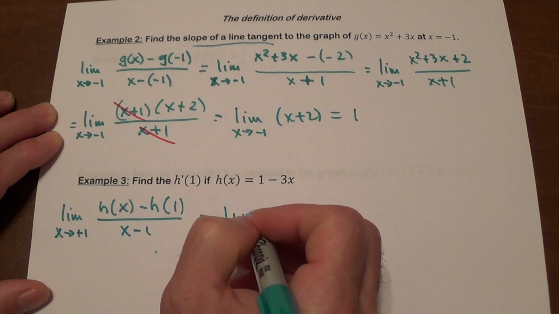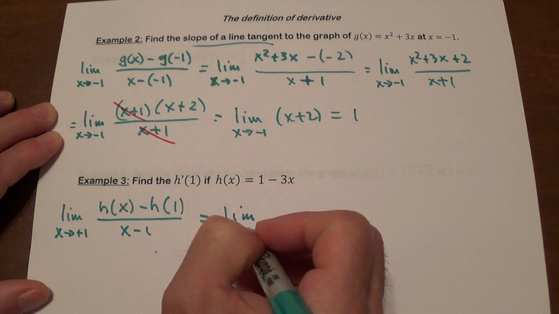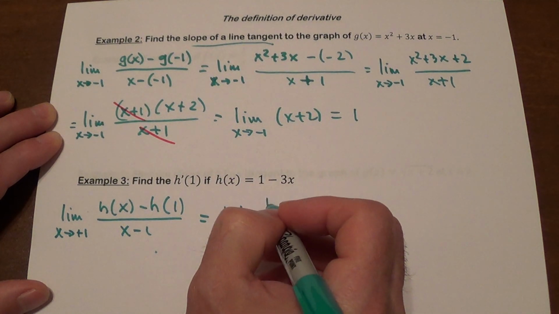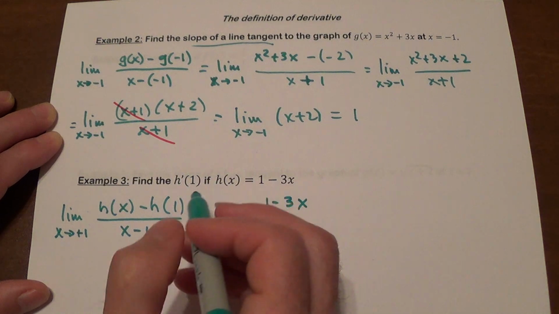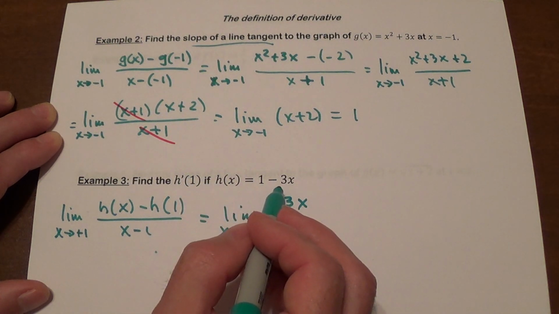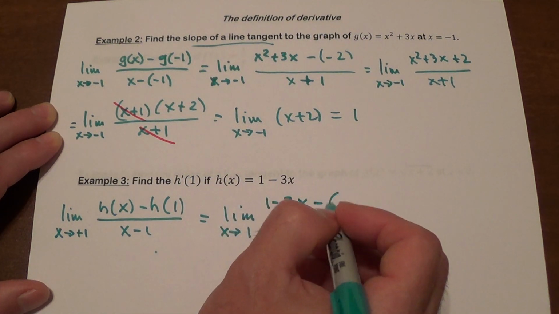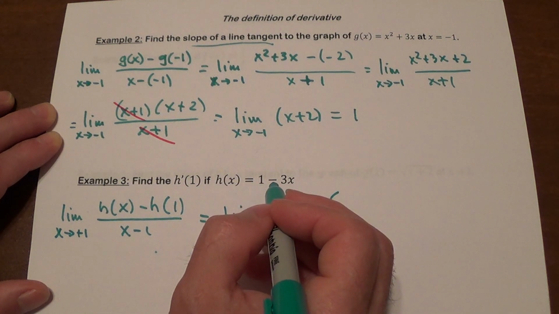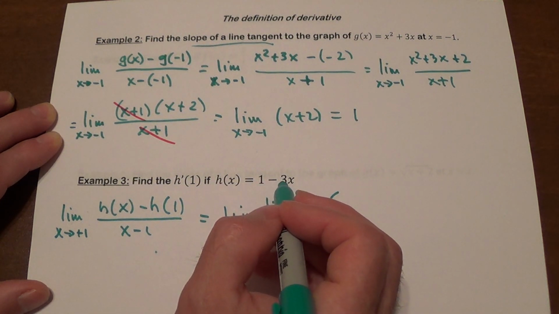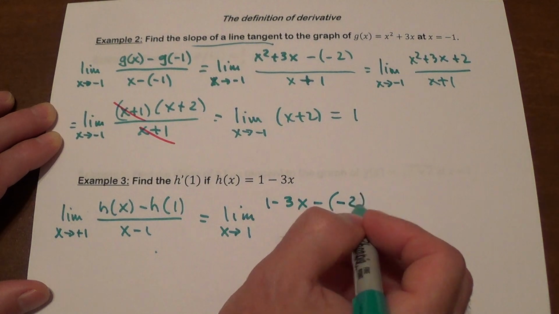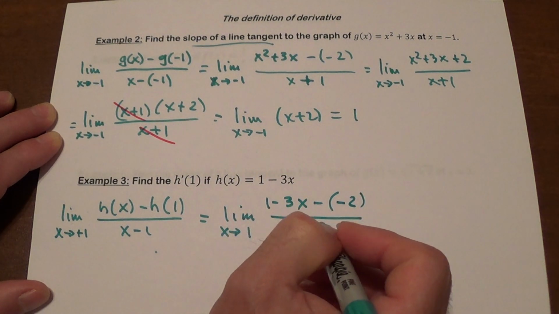So the limit as x approaches 1 of minus 3x. When you substitute 1 into this expression, that is going to give you 1 minus 3, which is negative 2, divided by x minus 1.